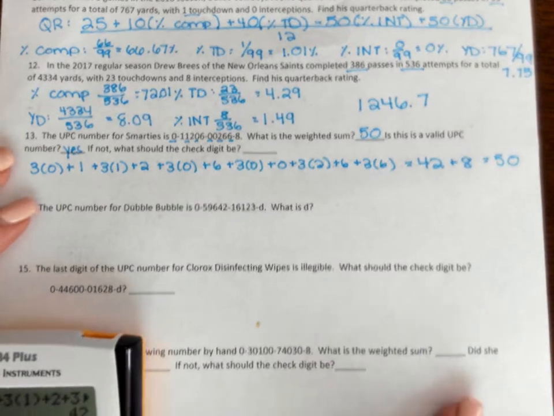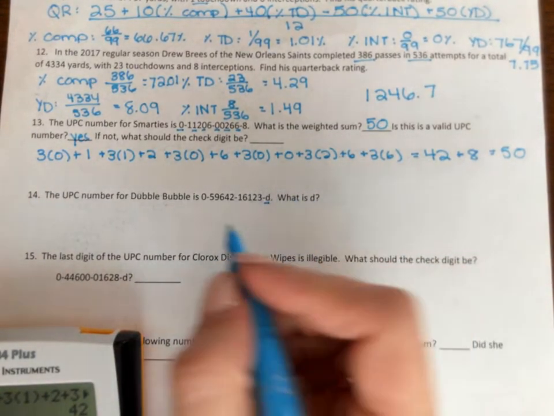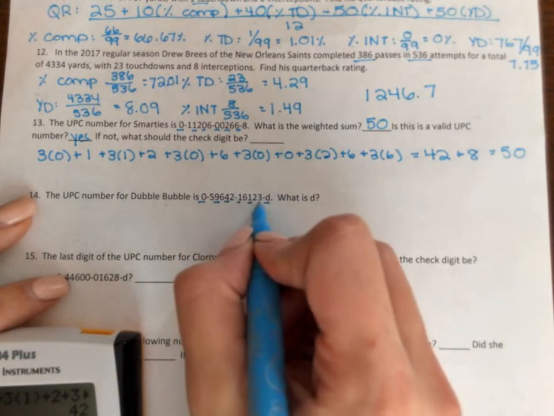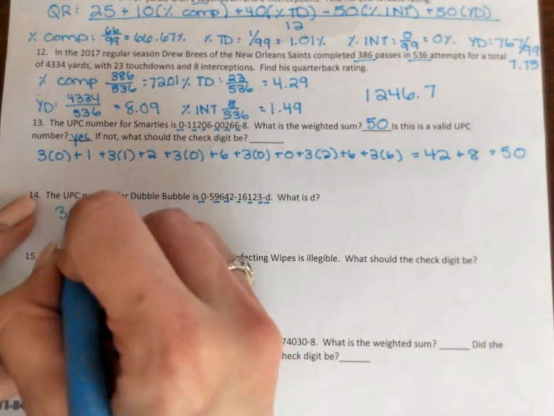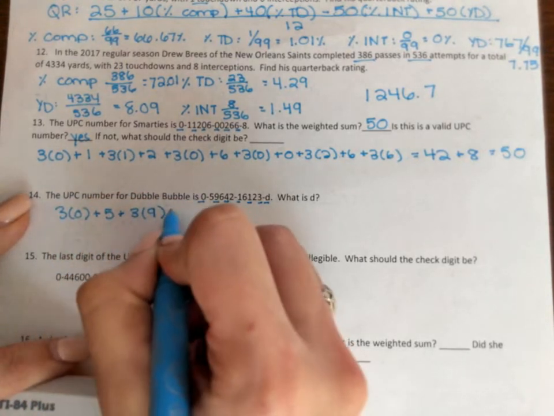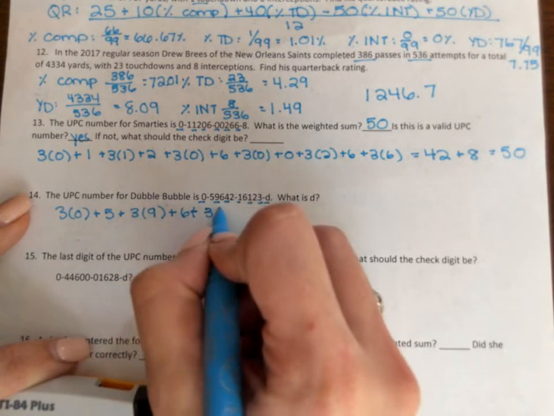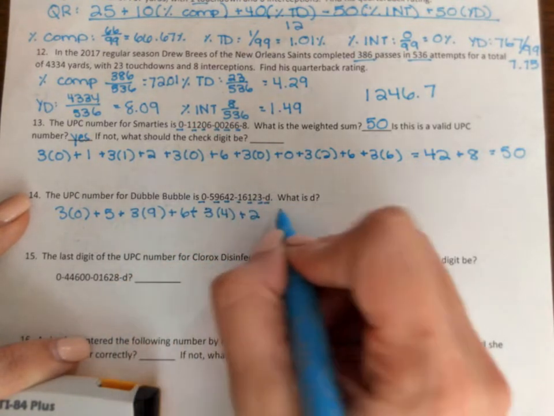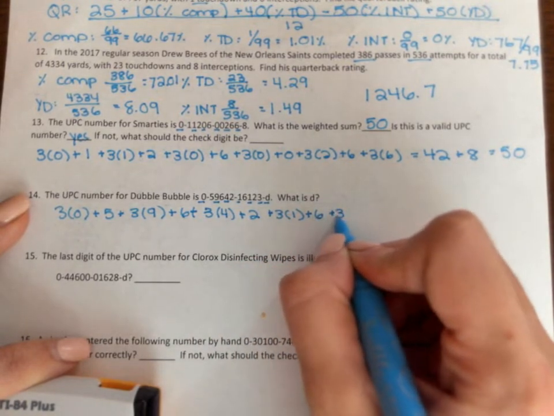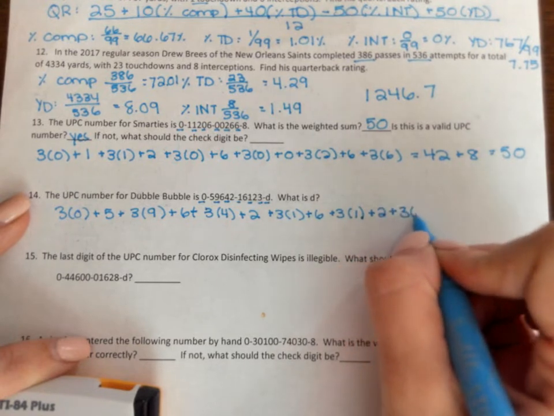All right, the UPC number for double bubble is so forth. What is the D, the check digit? Okay, so again, every odd number we're multiplying times 3. 3 times 0 plus 5, 3 times 9 plus 6, 3 times 4 plus 2, 3 times 1 plus 6, 3 times 1 plus 2, 3 times 3.